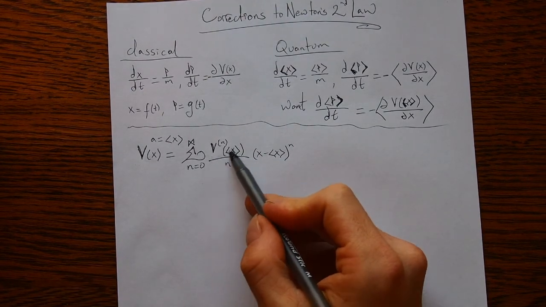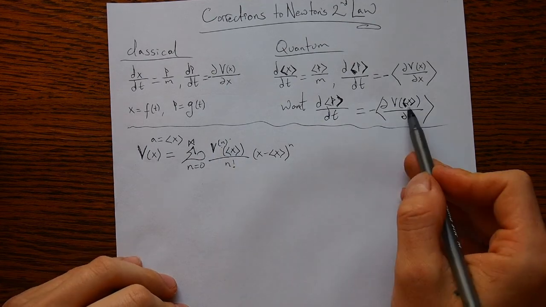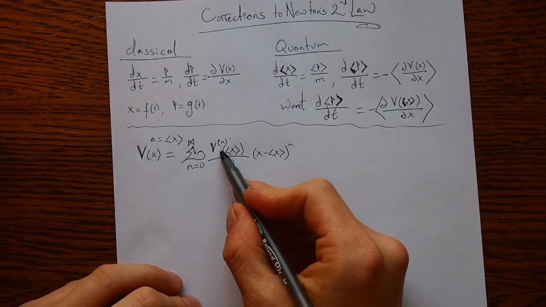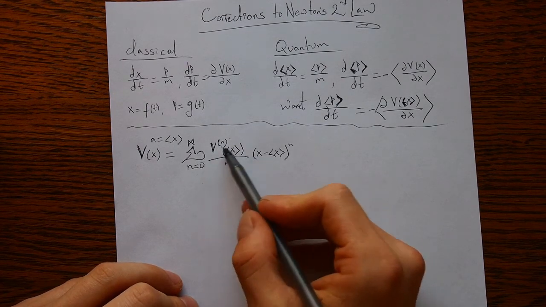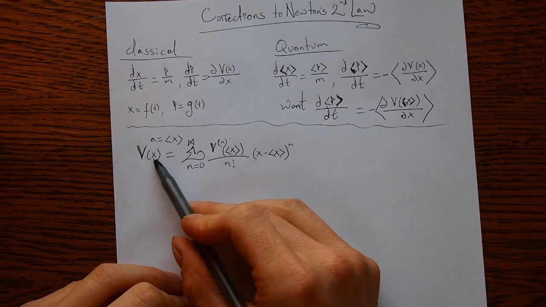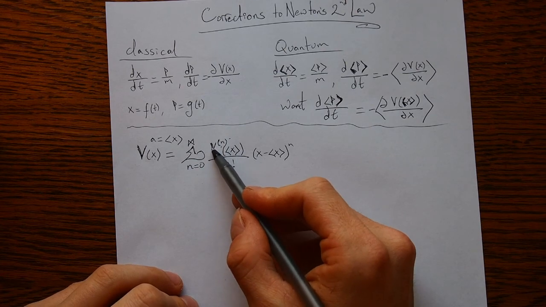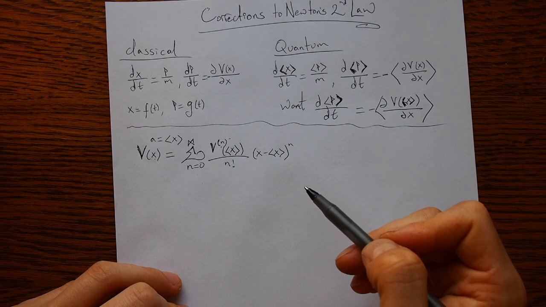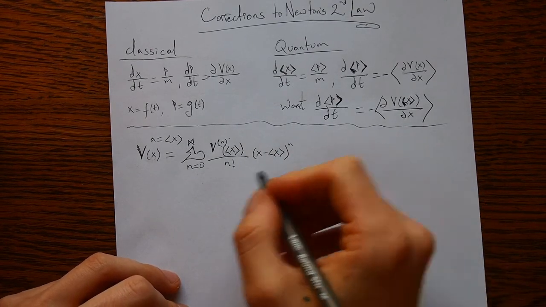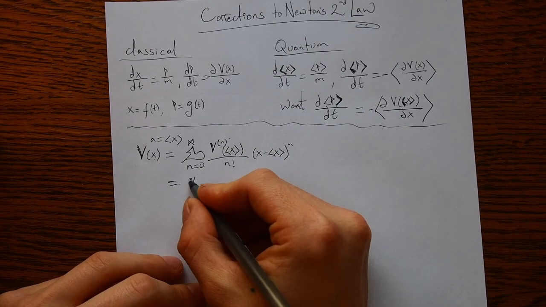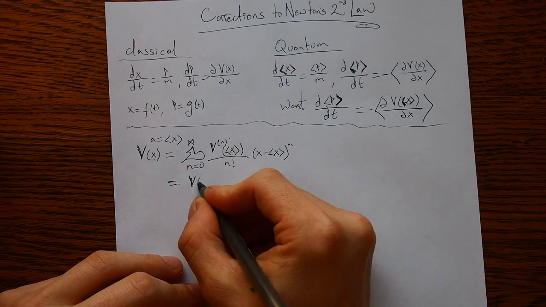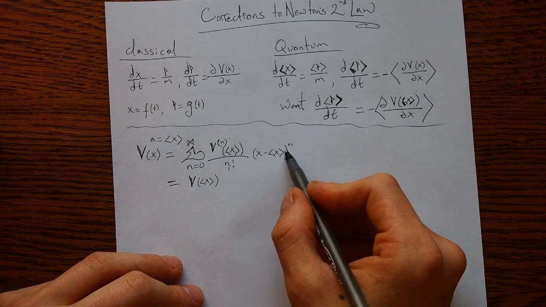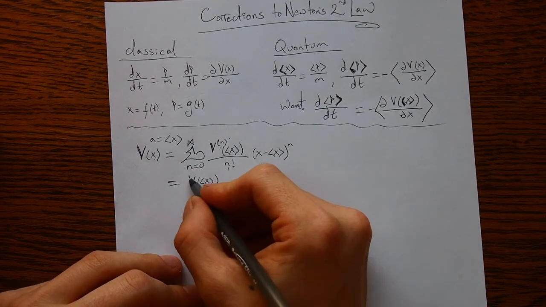Now immediately you should see the derivative showing up. That's good. We want some derivative somewhere. Awesome. And notice that these derivatives are going to be derivatives with respect to x, right? We're taking the derivatives with respect to the variable that we started with. So if we write out a couple terms, what we're going to find is the 0th derivative evaluated at the expected value. 0 factorial is just 1, and anything to the power of 0 is just 1. So that's our first term.